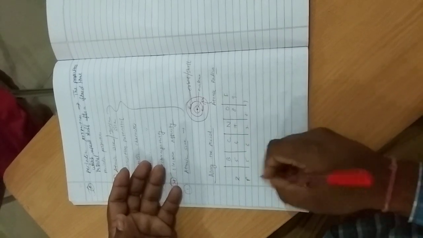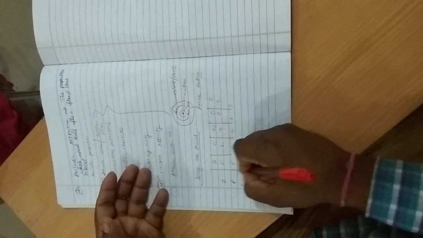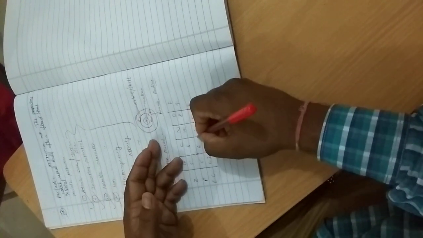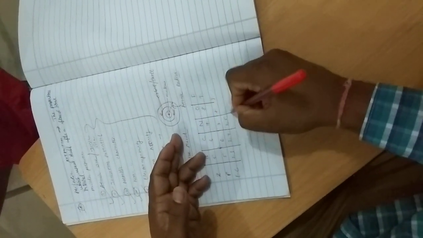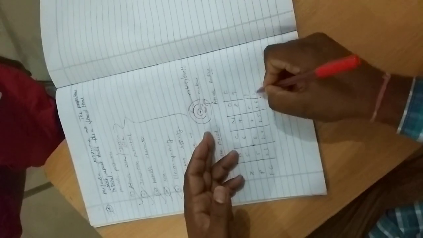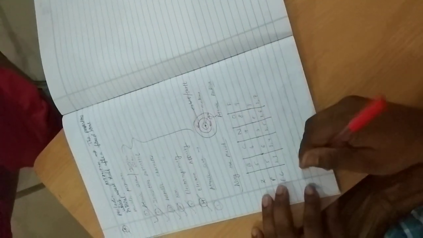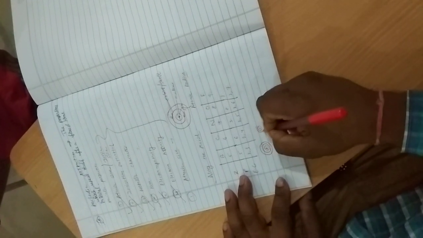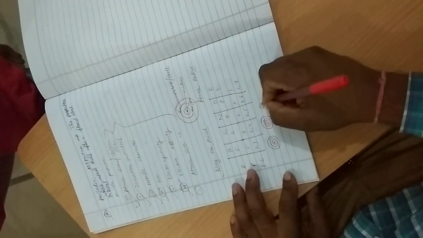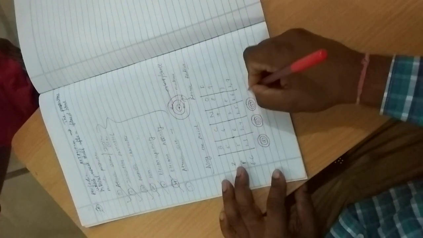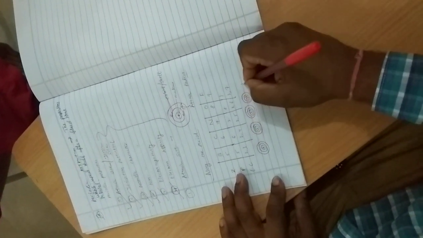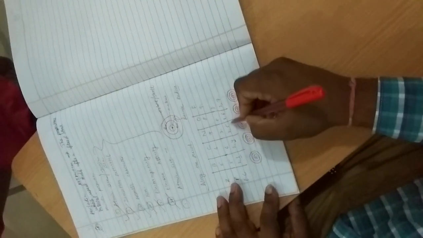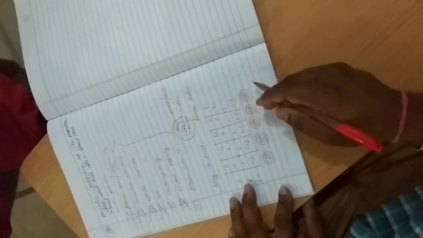If you do the electronic configuration, here we can find 2, 3, right? Here 2, 4, here 2, 5. In oxygen 2, 6, fluorine 2, 7. Now if you see, the number of shells is equal in each of the elements, whether it is boron, carbon, nitrogen, oxygen or fluorine. The only difference is what? The number of electrons present in the last shell, it is increased.